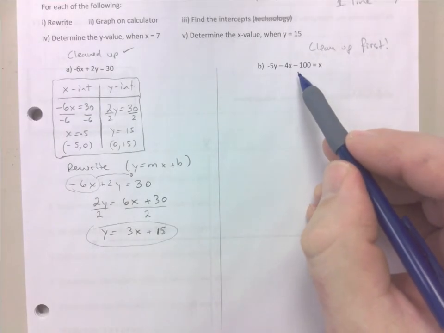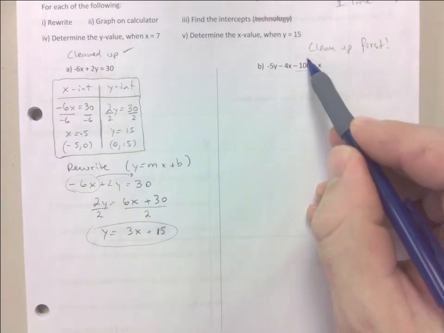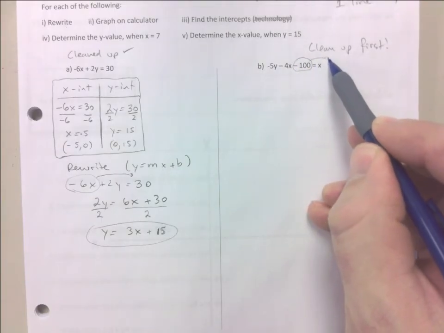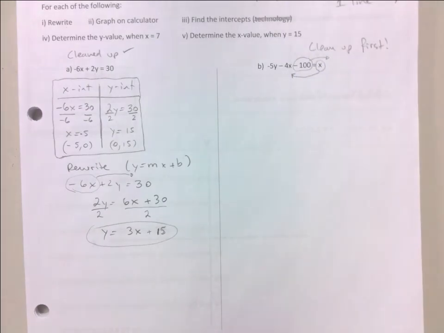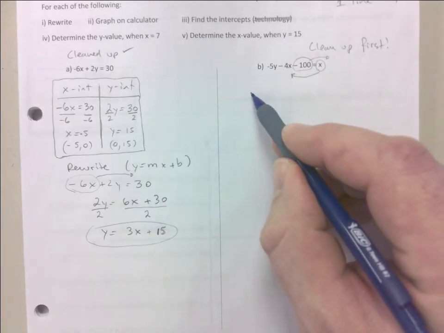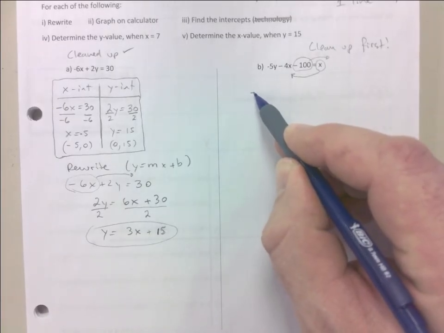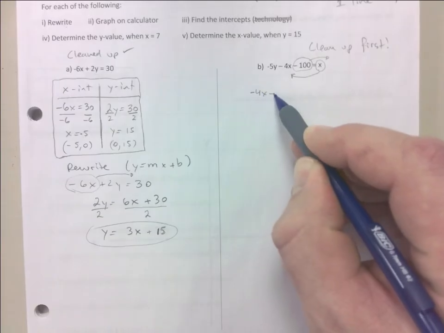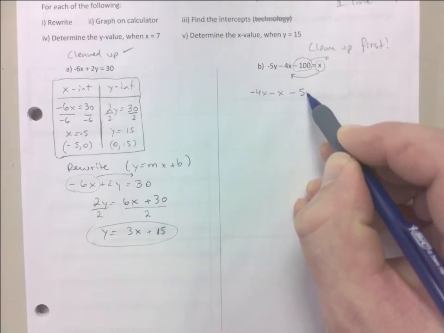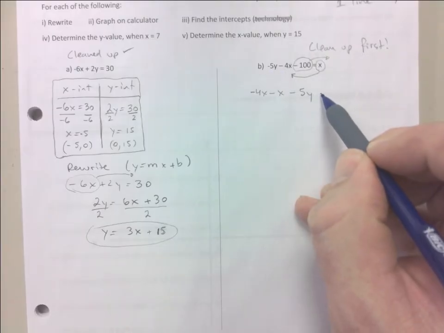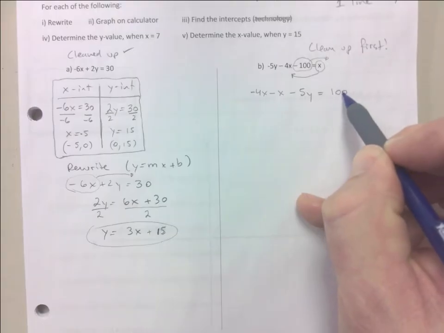Okay, so basically what I will do is I'll take the negative 100, bring it over to this side, and I'll take the x and bring it over to this side. I want all the x's and y's on one side, and I want all the numbers, the constants, on the other side. So I'm going to do this in this order: negative 4x minus x minus 5y, 5y is still there, is equal to 100.